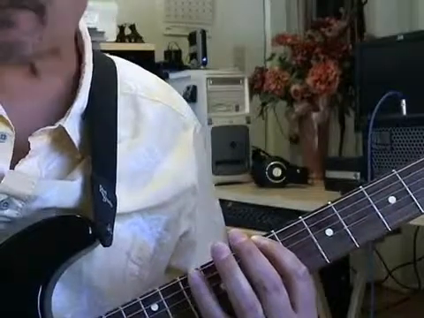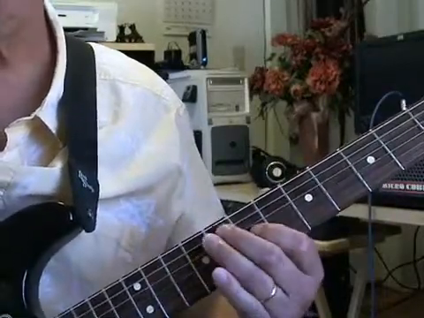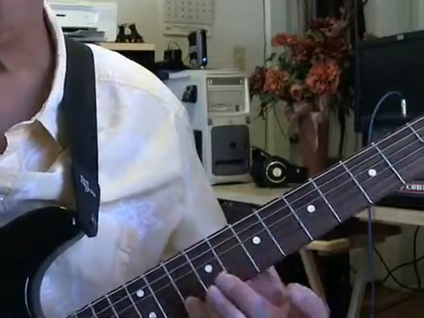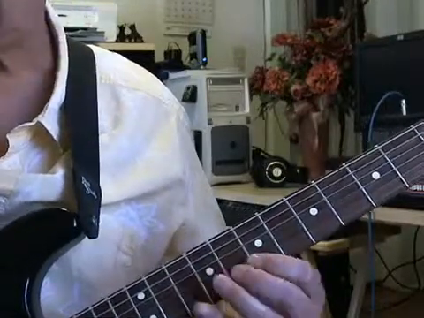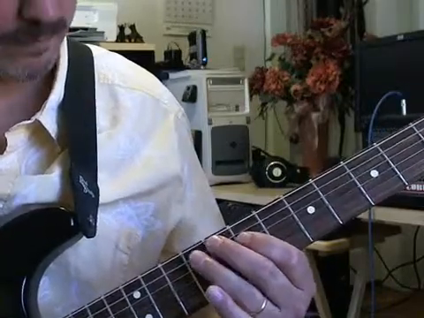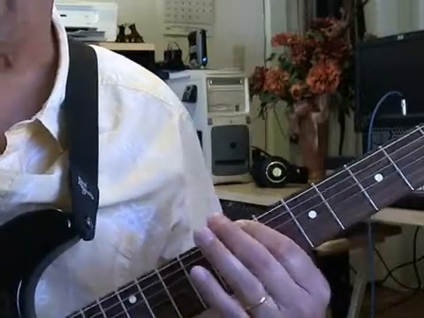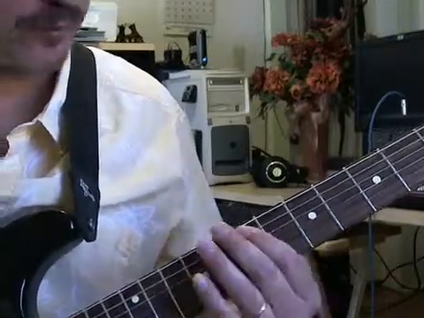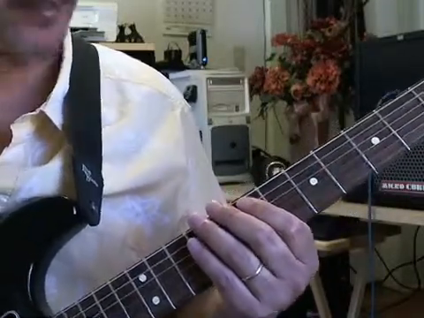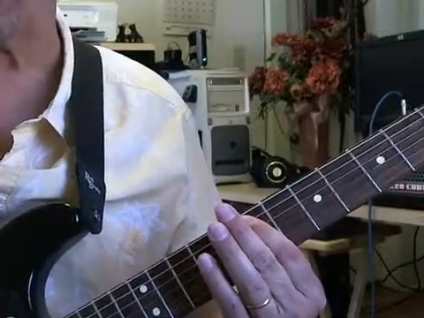So here's 4. And a good way to think of position 4 is it's really the same as position 1, the blues scale, the one that everybody knows.